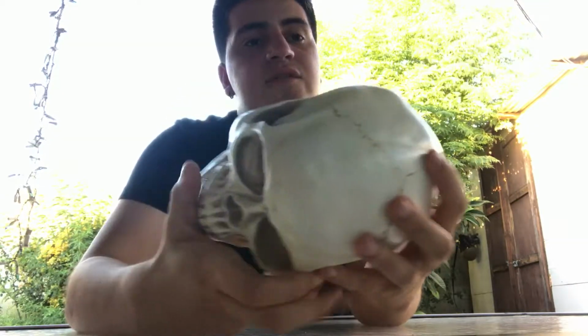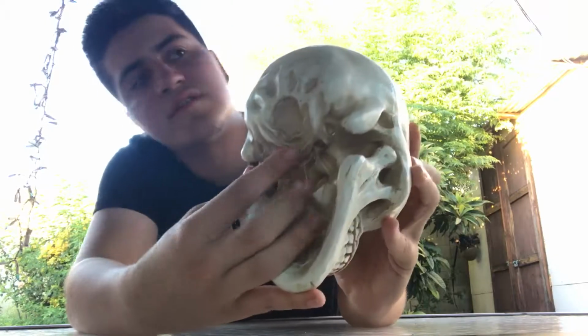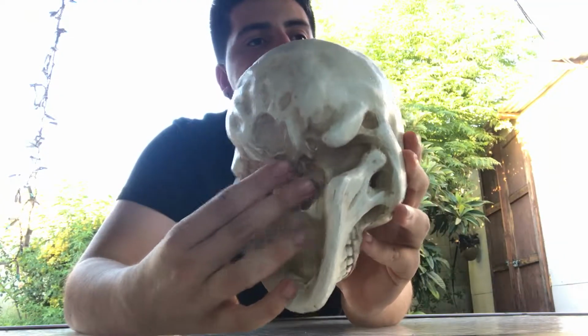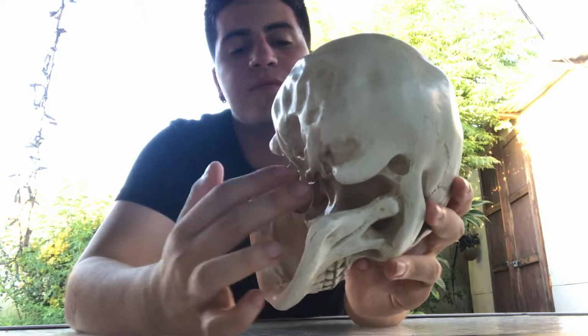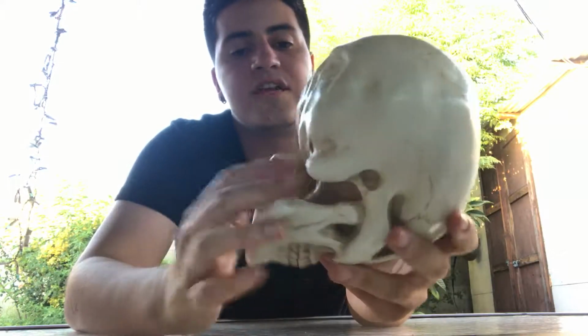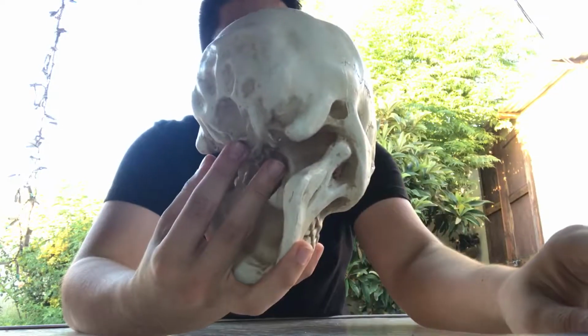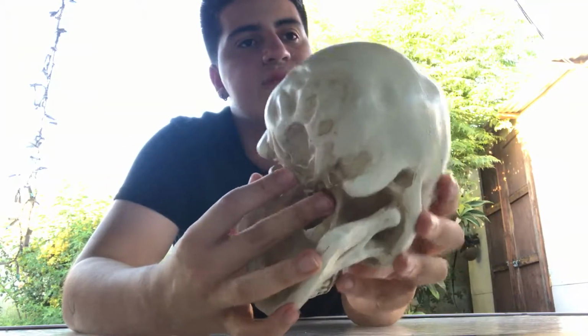So the sphenoid, we're going to be talking about the sphenoid now, which is located right over here. The sphenoid contributes to the floor of the cranium. It is found behind the eye and below the front part of the brain. It is shaped like a bat or a butterfly with its wings extended out. It is the bridge between the cranial and facial bones.